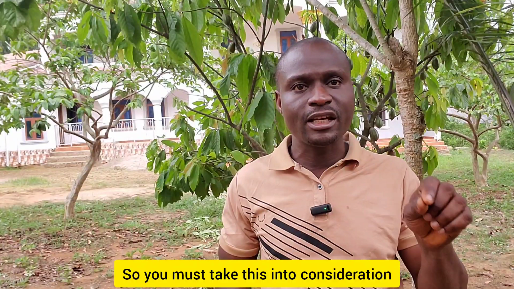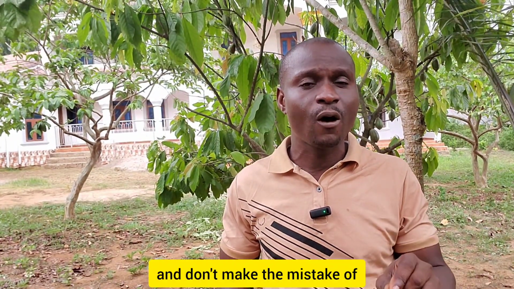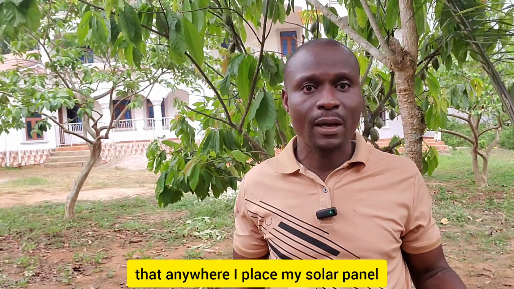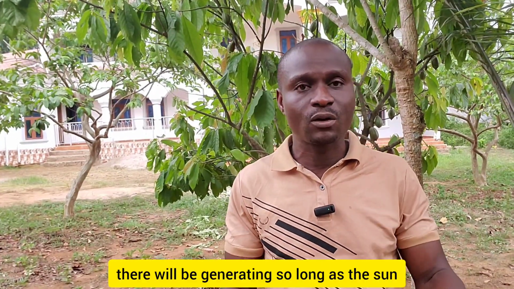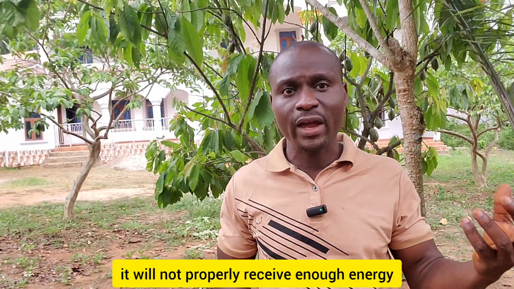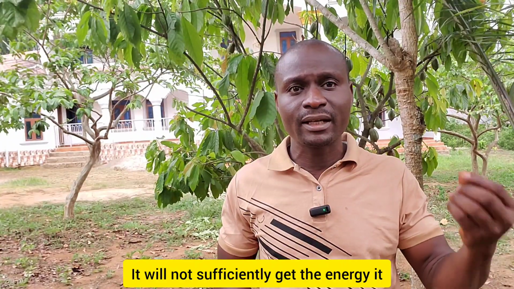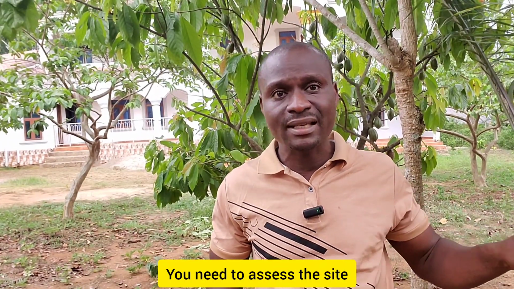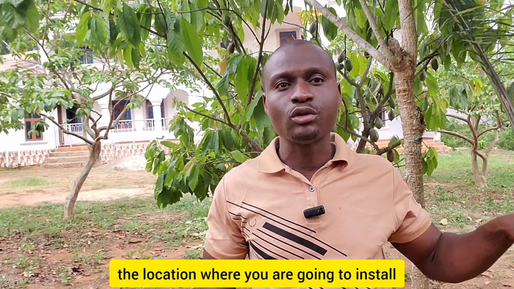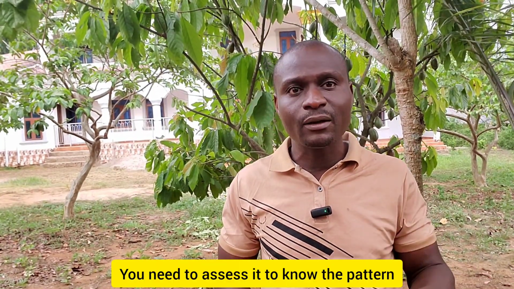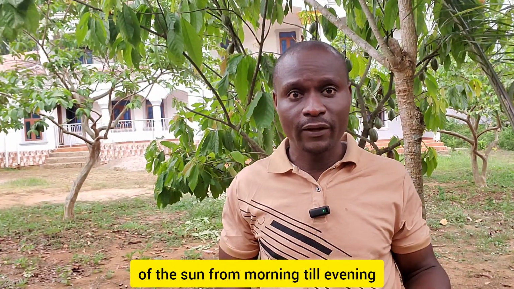So you must take this into consideration, and don't make the mistake of thinking that anywhere I place my solar panel, it will be generating so long as the sun is hitting it. No, there are positions where, when you place that solar panel, it will not properly receive enough energy. It will not sufficiently get the energy it needs from the sun to convert to electrical energy. You need to assess the site, the location where you are going to install those solar panels. You need to assess it to know the pattern of the sun from morning till evening.